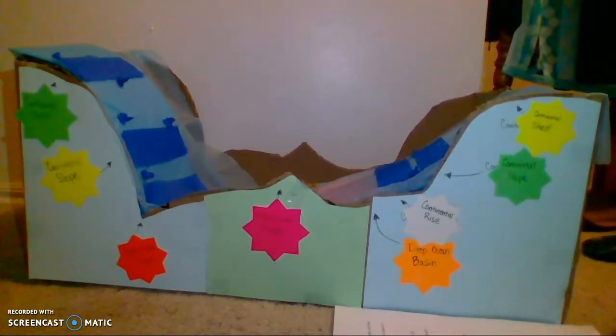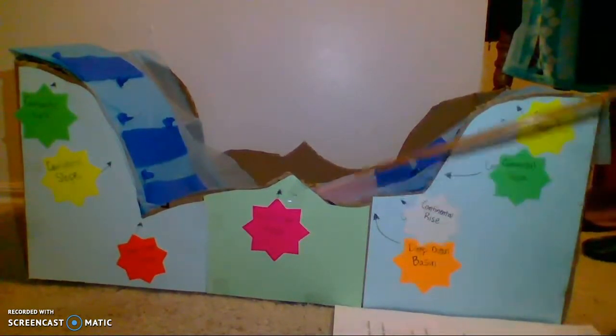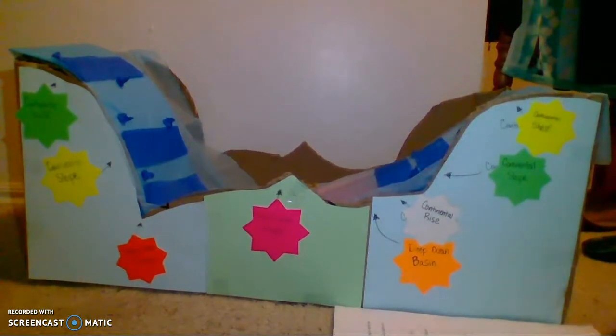The ocean floor has three main regions. The first one is the continental margins, which is this area right here, and on the other side. The continental margins are the area along the shoreline. Number two is deep ocean basins, this area right here, located on deep ocean floors and are relatively flat. Number three is mid-ocean ridges right here in the middle, which are underwater mountains.